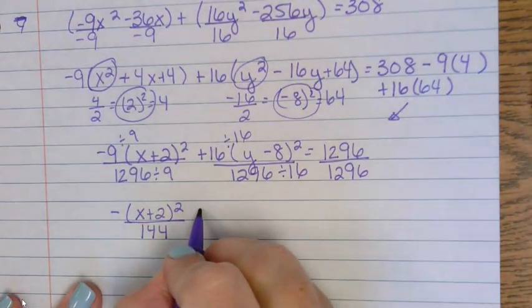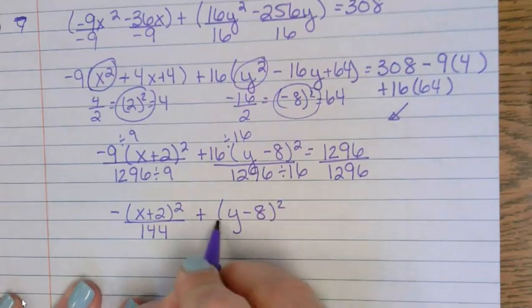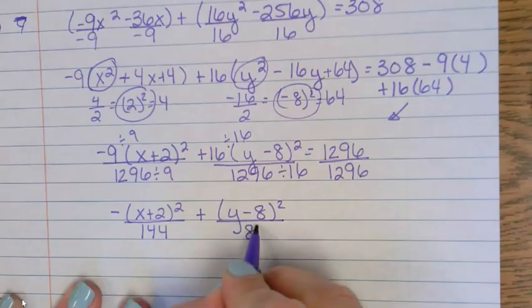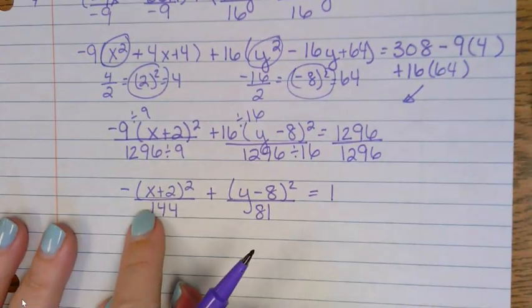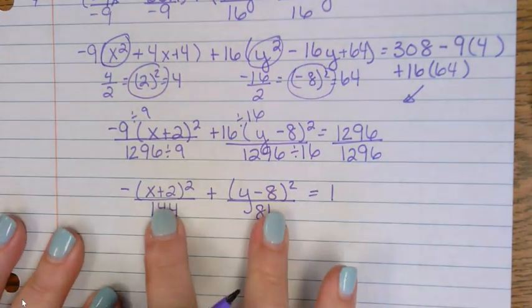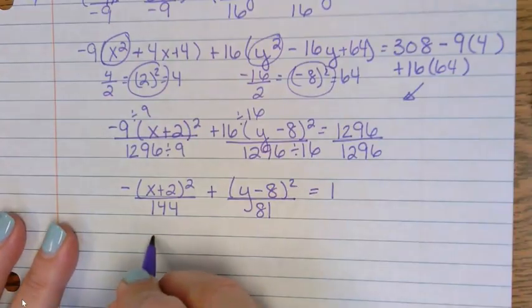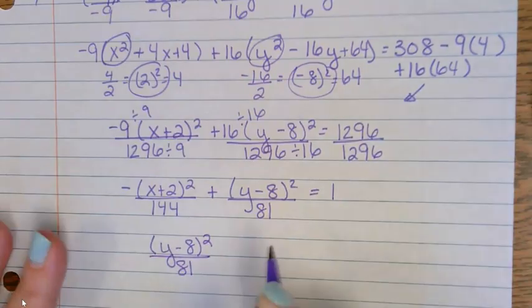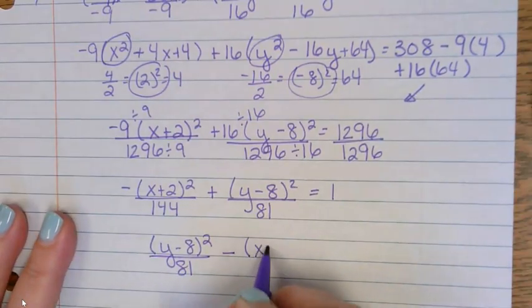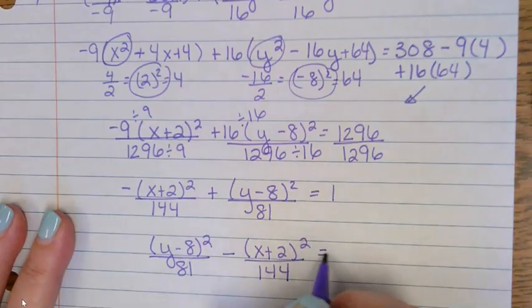Hi, plus y minus 8 squared over, this comes out to be 81 equals 1. And then last but not least, we need that minus in the middle. So we're going to pick up these two fractions and flip-flop them. So we get y minus 8 squared over 81 minus x plus 2 squared over 144 equals 1.